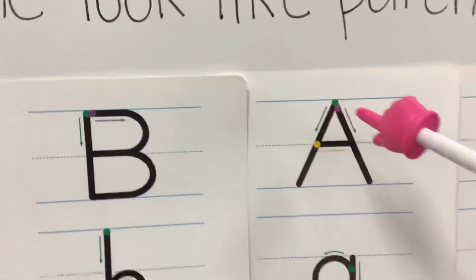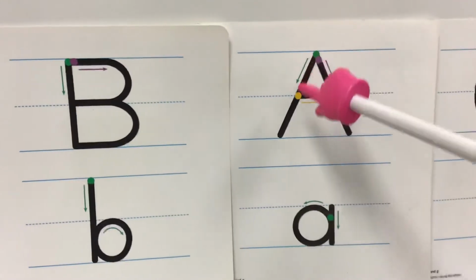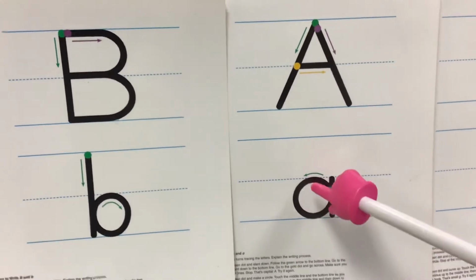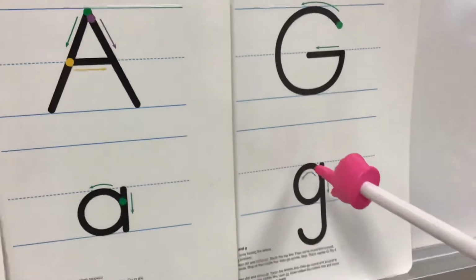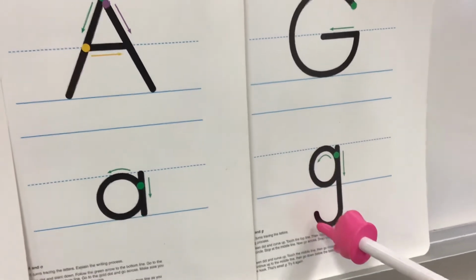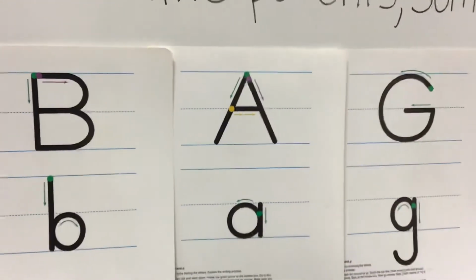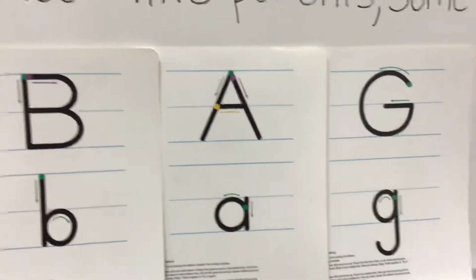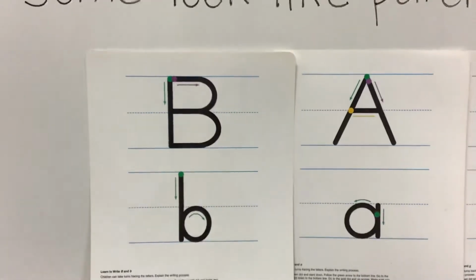This one is not a tall, like its mama. It's called a small, because it only takes up half of the line. And this one over here is a fall. It takes up the first half of the line and then it falls below the rest of the lines. So we call these tall, small, and fall. And every time we learn a letter each week, we'll talk about what kind of letter it is.